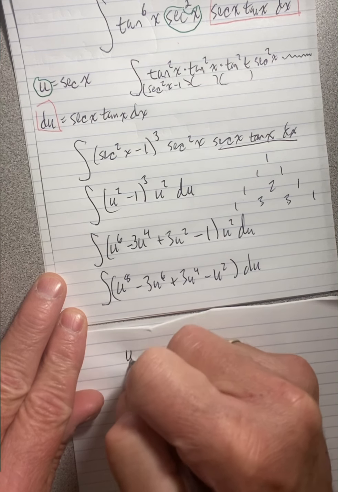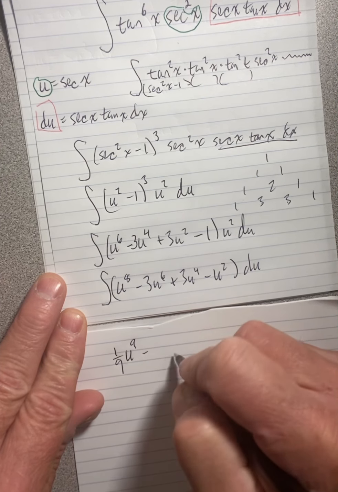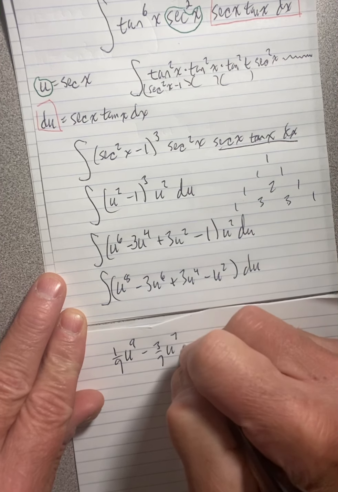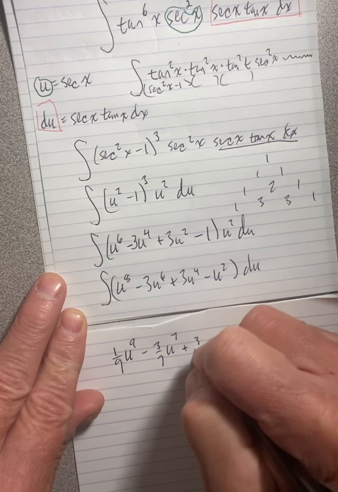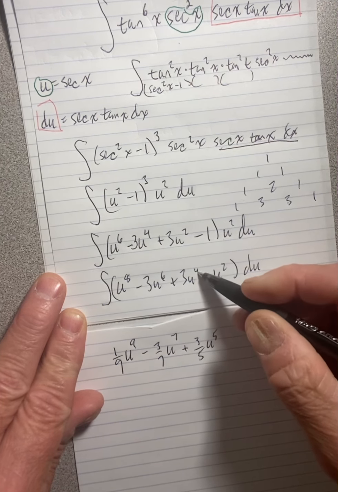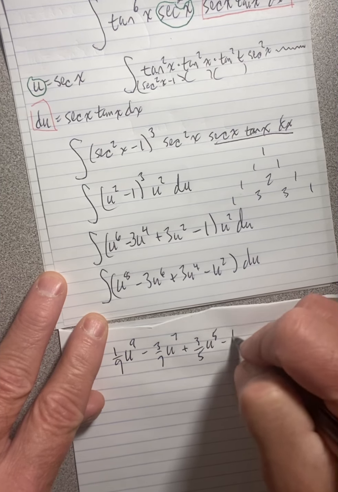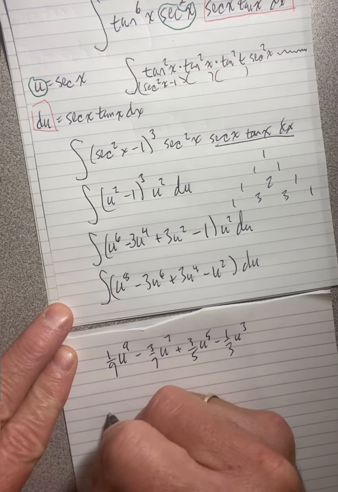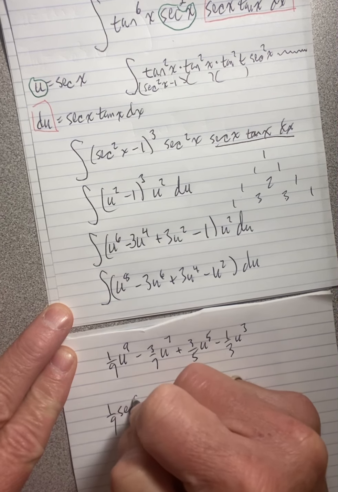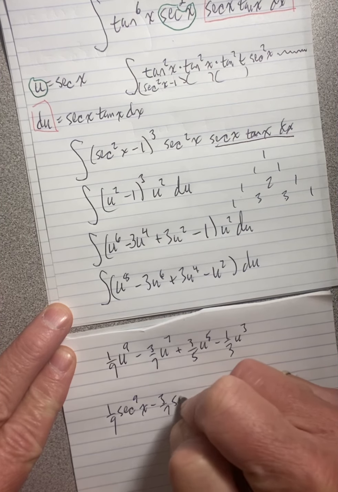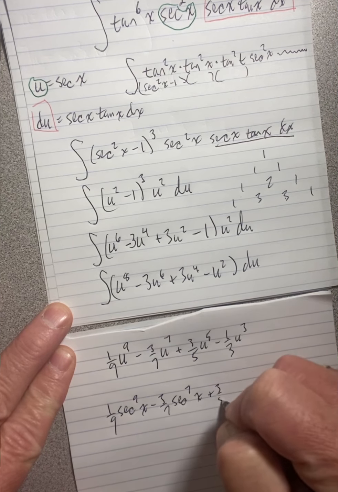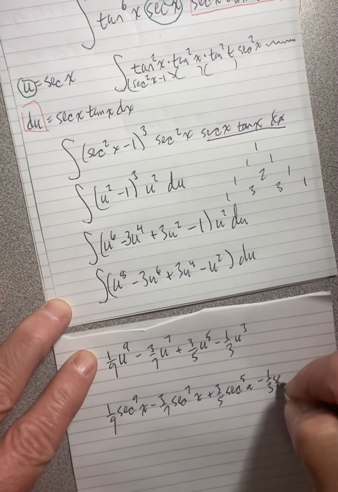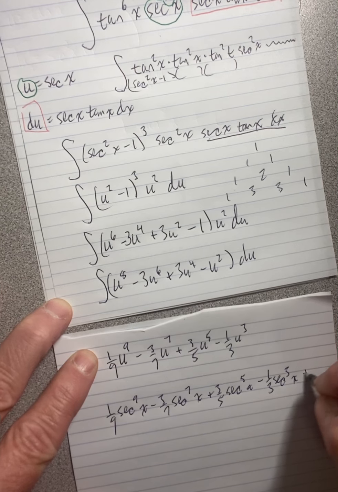So that'll be u to the 9th with a 1/9 out front, minus u to the 7th with a 3/7 out front because it's 1/7 times 3, plus 3/5 u to the 5th because you add 1 to the power, you get 5, and 1/5 times 3 is 3/5, minus 1/3 u to the 3rd. And then you resub. All of those are secants. So I have 1/9 sec to the 9th x minus 3/7 sec to the 7th x plus 3/5 sec to the 5th x minus 1/3 sec to the 3rd x plus c.